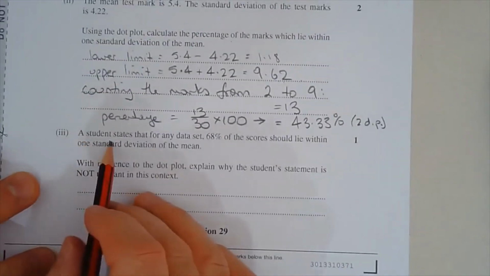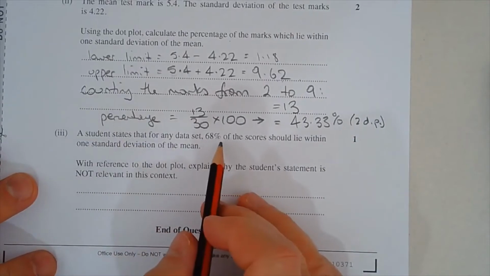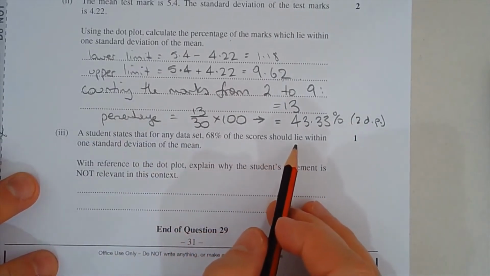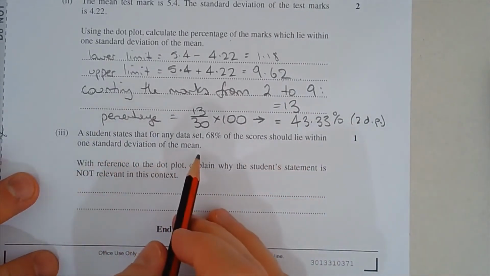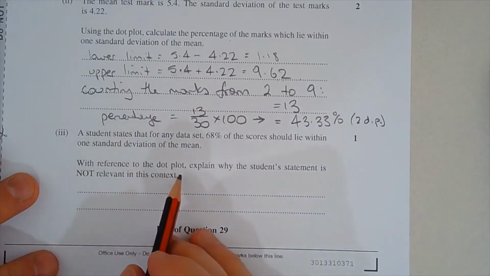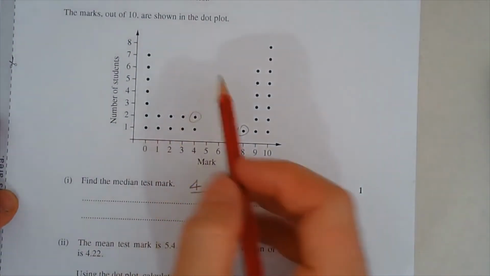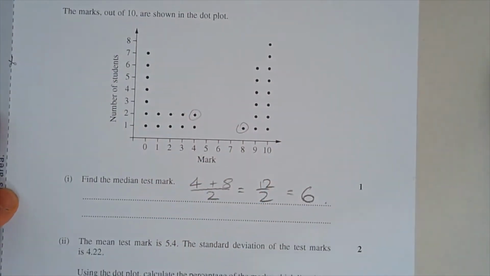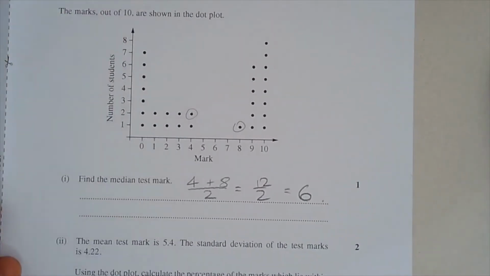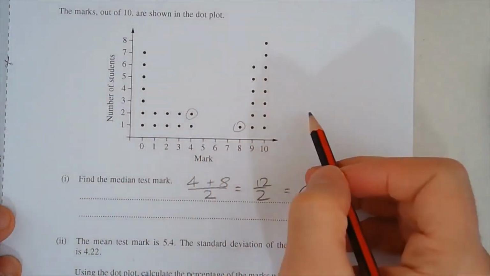In part 3, a student states that for any data set, 68% of the scores should lie within one standard deviation of the mean. With reference to the dot plot, explain why the student statement is not relevant in this context. It comes down to the shape of this plot. For the student statement to say that 68% of the scores should lie within one standard deviation, that implies it must be a bell curve.